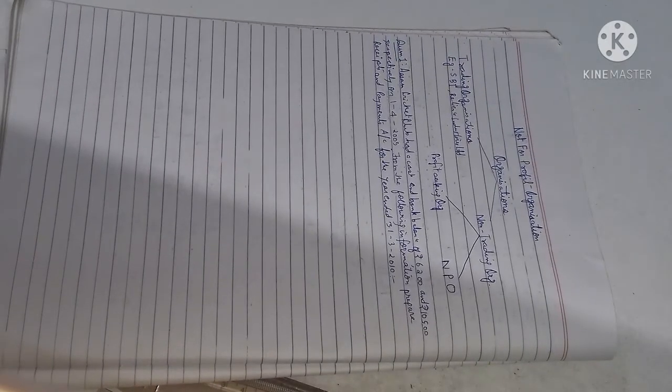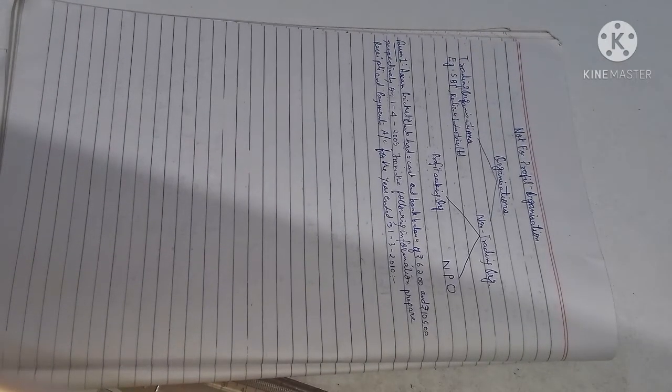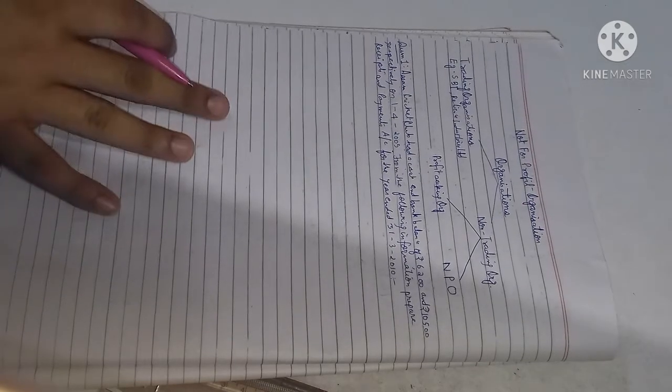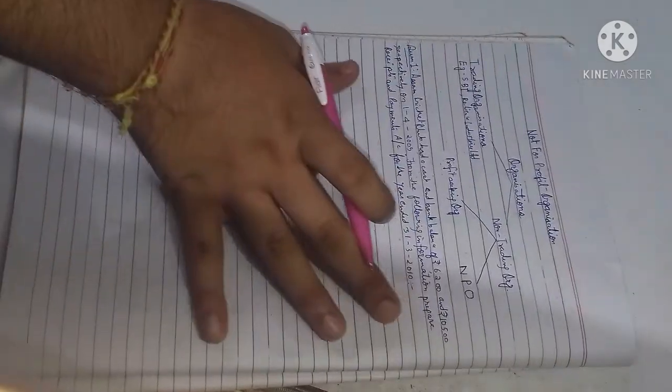So this is the question. You have to prepare the receipts and payments account. Now we will move on to the particulars, that is, the items which are given in the question.